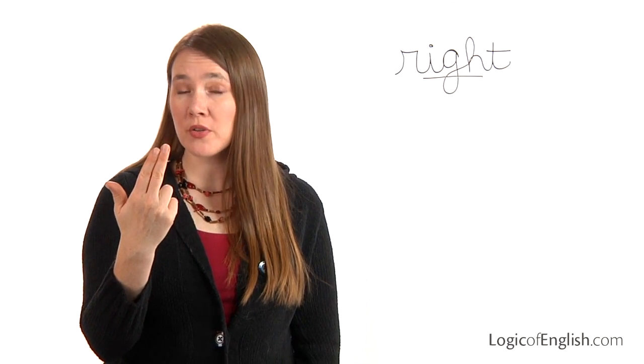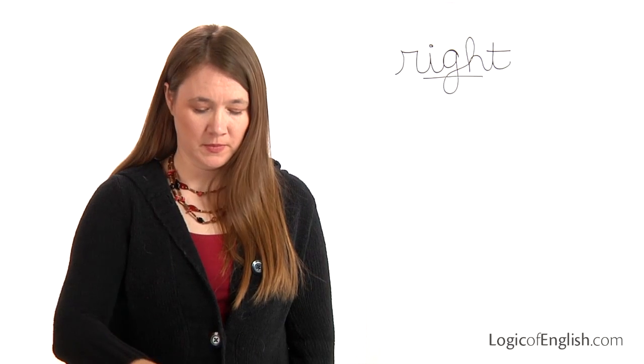The next word is foam. The foam sponge works well to clean the pan. How many syllables in foam? 1. Let's sound it out. F, o, m. This is two-letter O that you may not use at the end of English words. Go ahead and write foam.